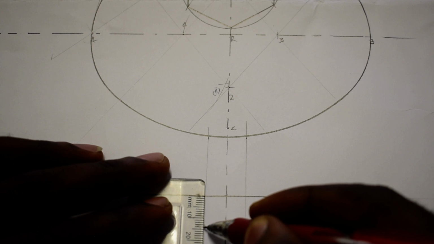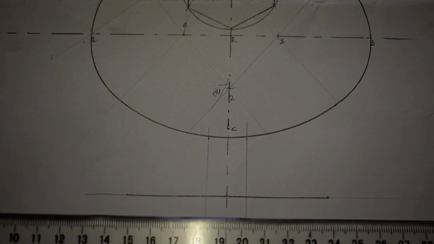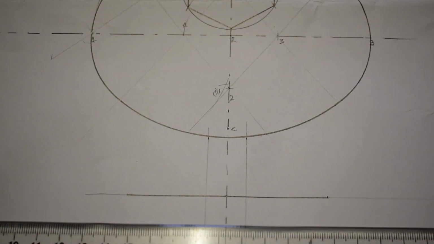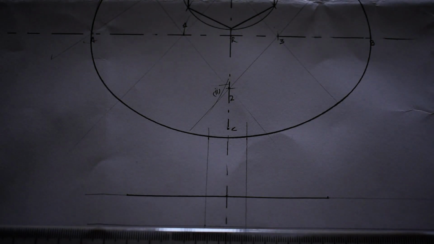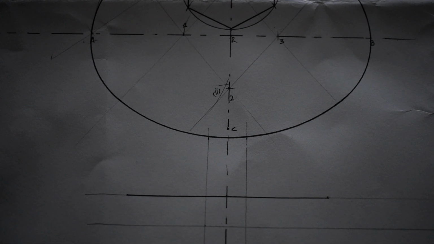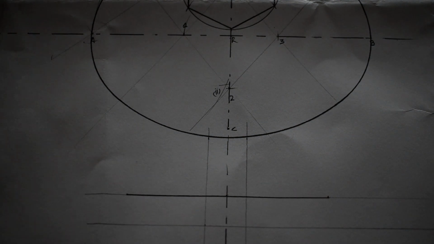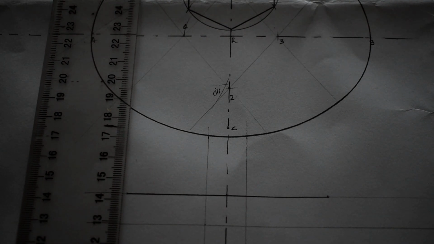Then from there, we're going to go like this. We're going to go like this, and then from there I can have this one dark.